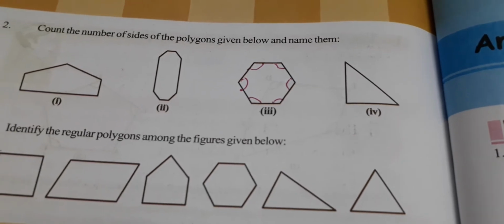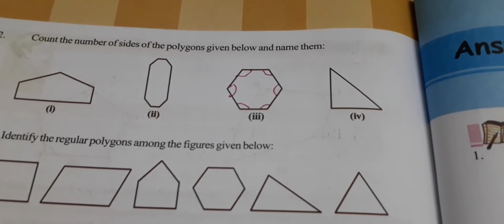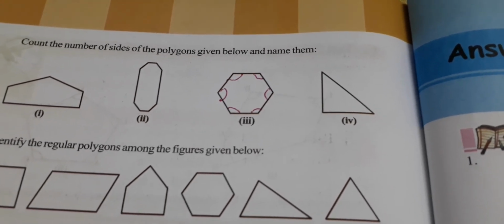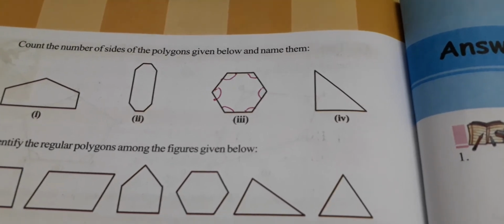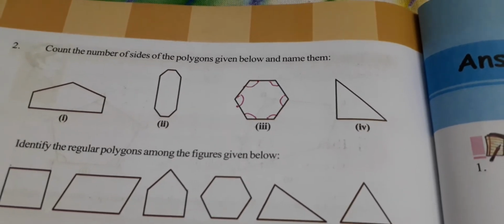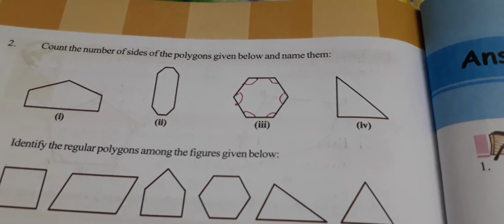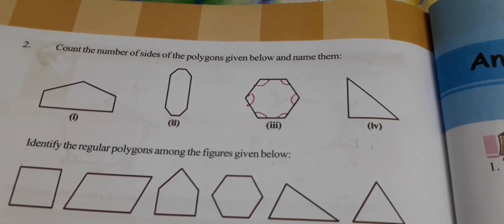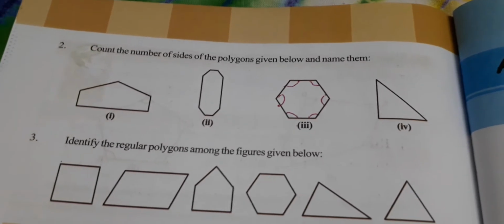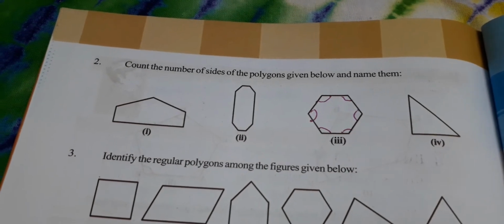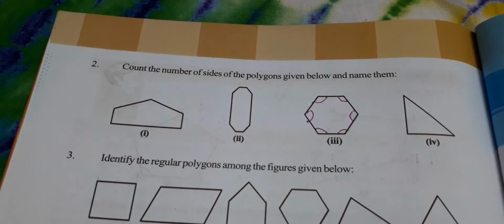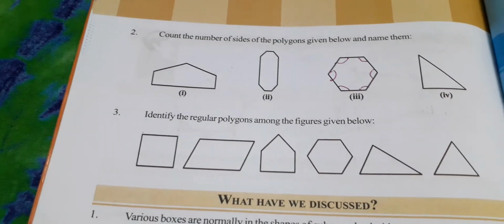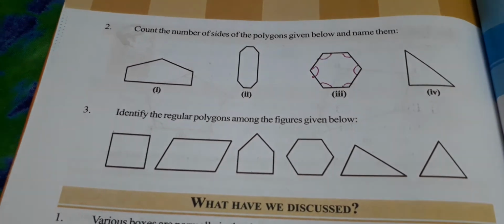It is a right angle triangle. So in right angle triangle, definitely one side is larger than the other two sides. So therefore, it can't be a regular polygon. It's just a triangle. It's not a regular triangle. Okay, children, clear? So I have done in the first one itself to identify whether regular polygons or not. And the second is the same. Identify the regular polygons among the figures.